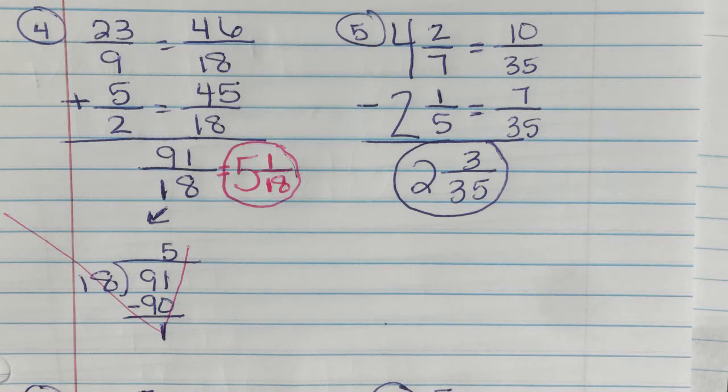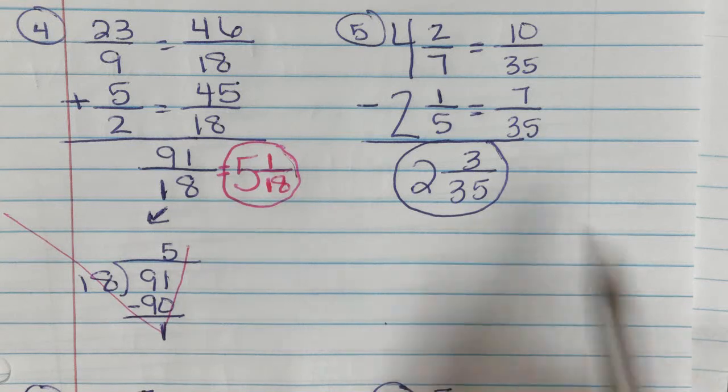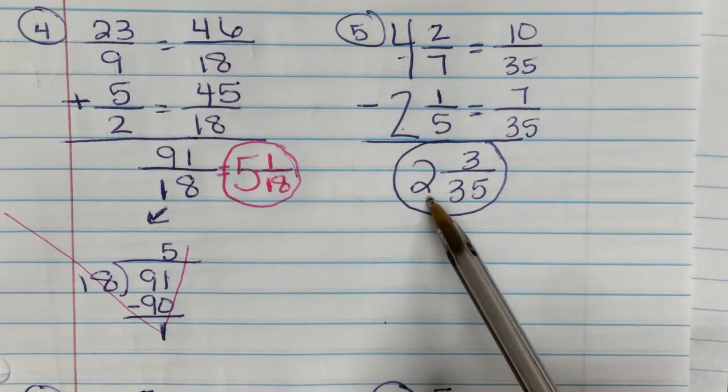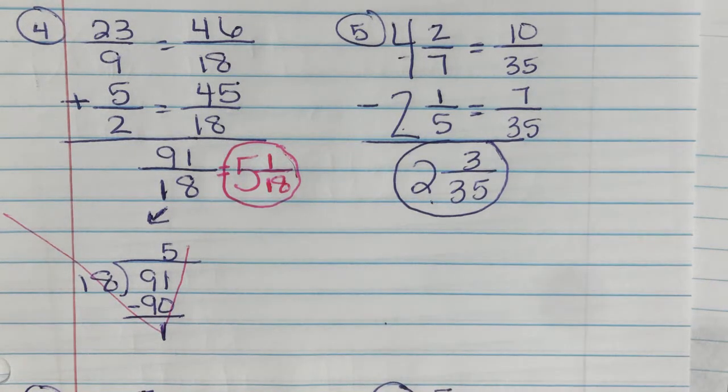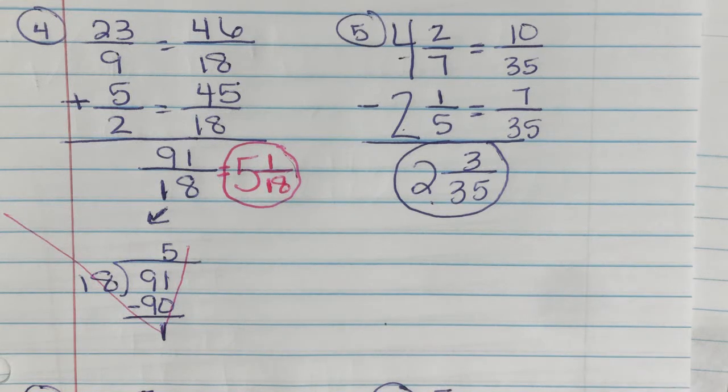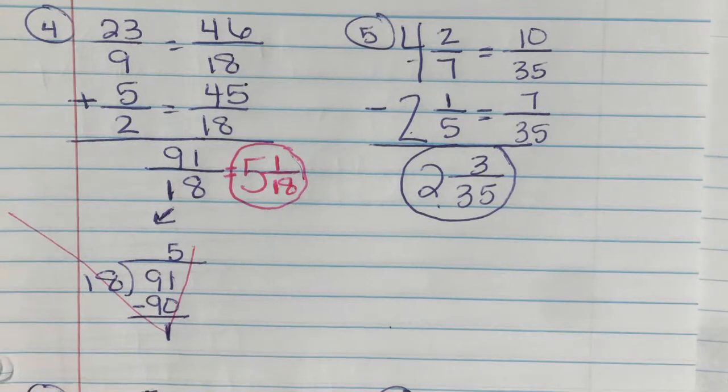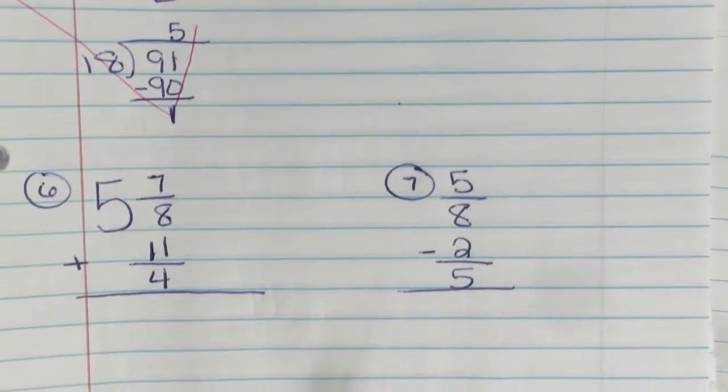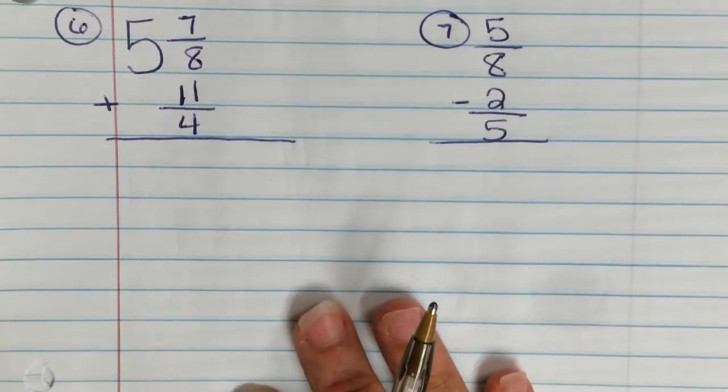Doesn't simplify, don't need to borrow. 4 minus 2 is 2. The whole number's on the outside. Good question. Okay. Just going to kind of scoot it up. Look at 6 and 7.